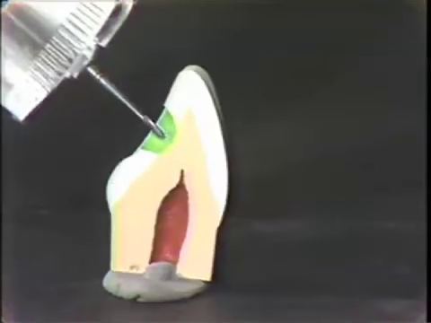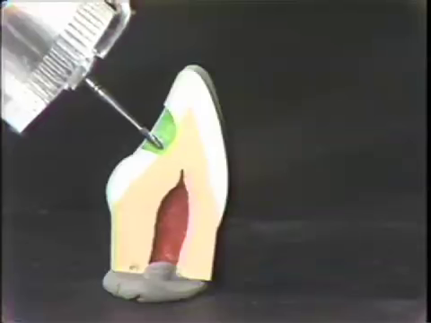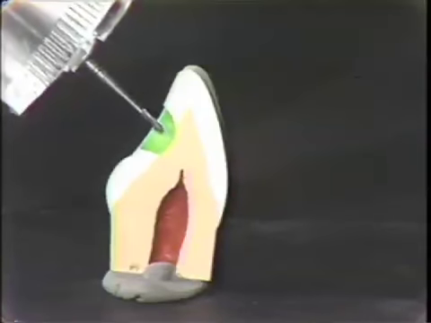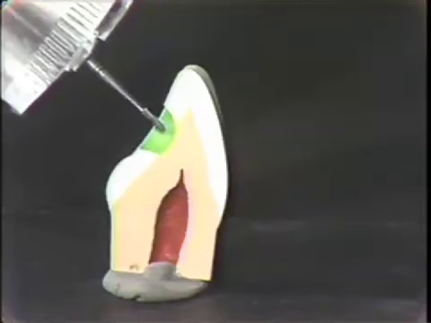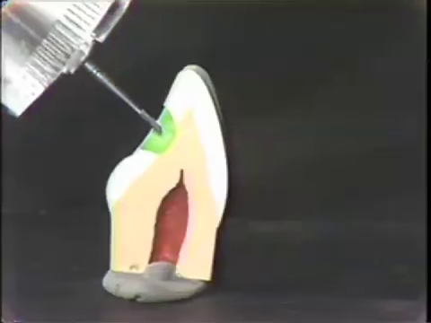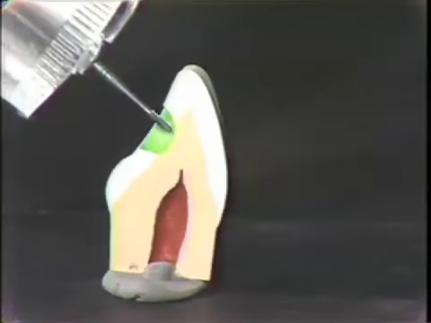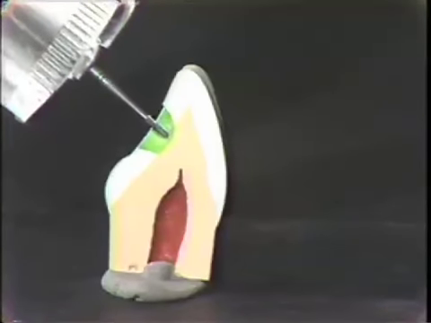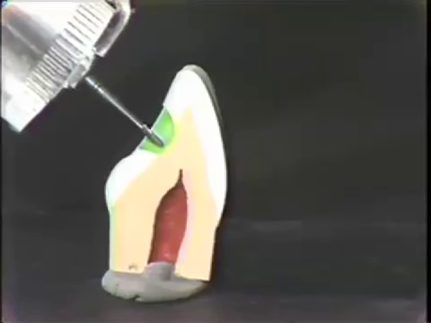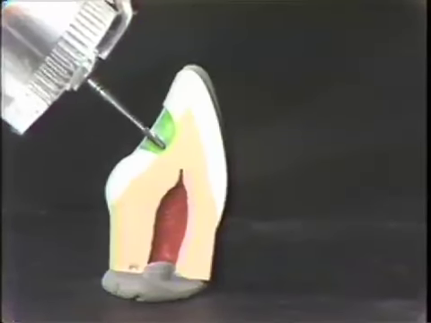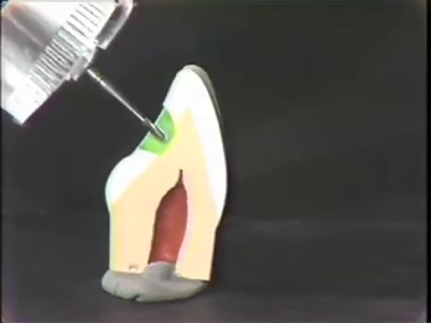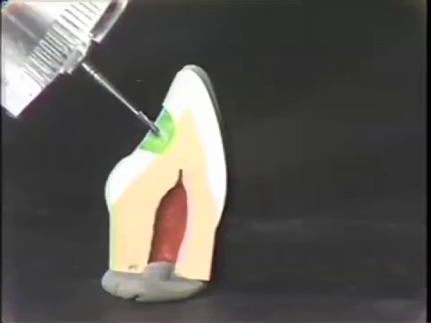You hold the burr at right angles to the tooth surface so that it won't skip across the enamel and gouge the tooth, and also so that you can form nice right angle margins if you're going to restore this tooth in acrylic. Once you've reached the dentin, the level of the dentin, you can put your high speed aside because you're done with it.